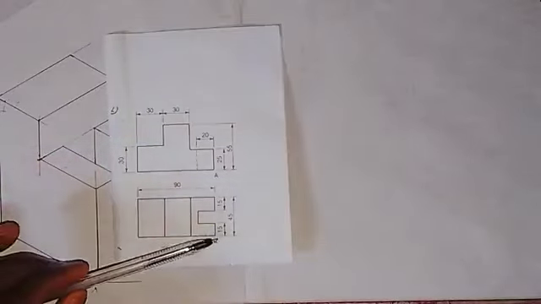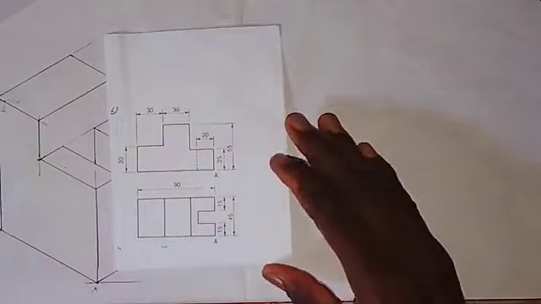So what I'm going to do first in producing the isometric view of this object is draw the isometric view of the front elevation. Then from there, we know the next thing to do. But before that, we need to take note of the lowest point, which is this point here, indicated with letter A. We also have it here in the plan indicated with letter A. So let's start and see how the isometric view of this object can be obtained.